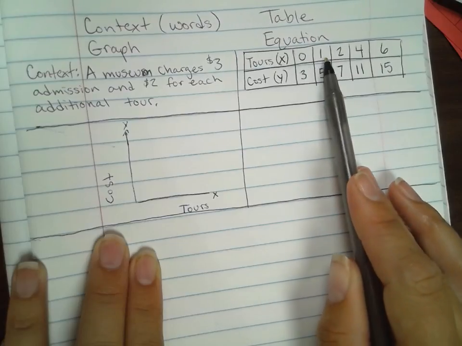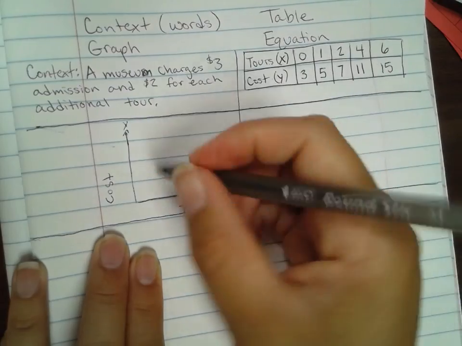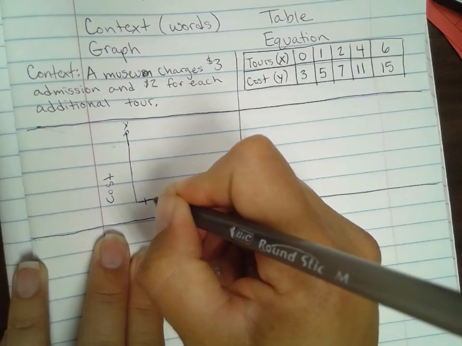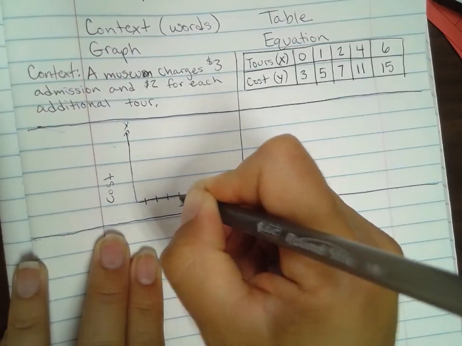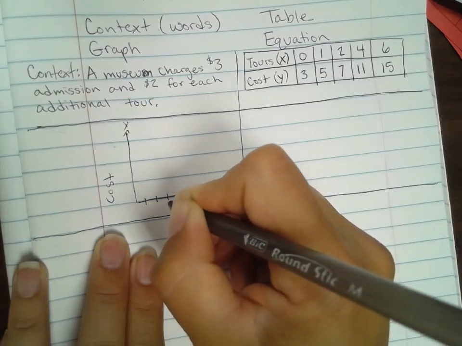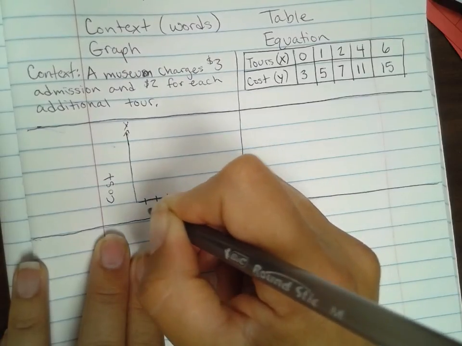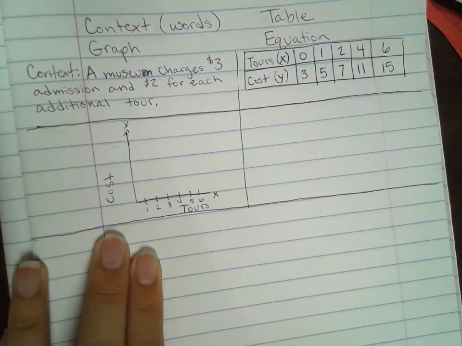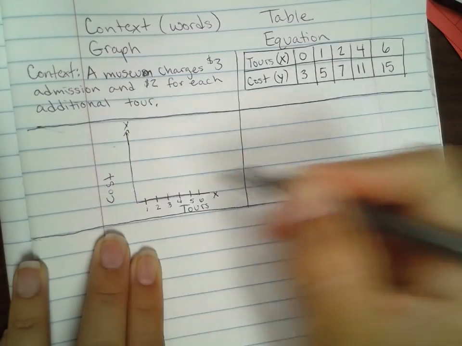So I went 0, 1, 2, 4, 6. So I'm going to number this by ones. 1, 2, 3, 4, 5, 6. I know I'm writing small. So 0, 0 here's in the corner.